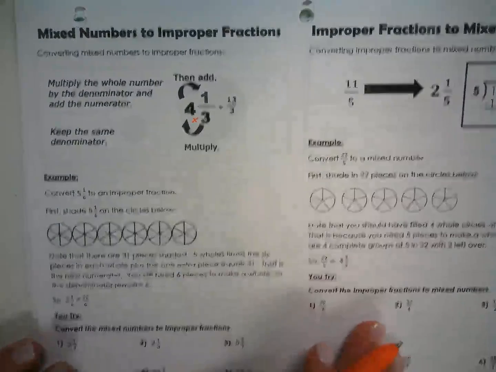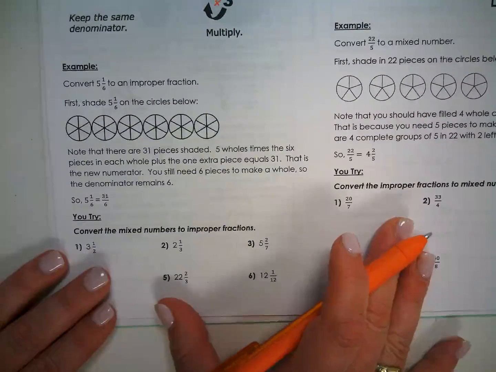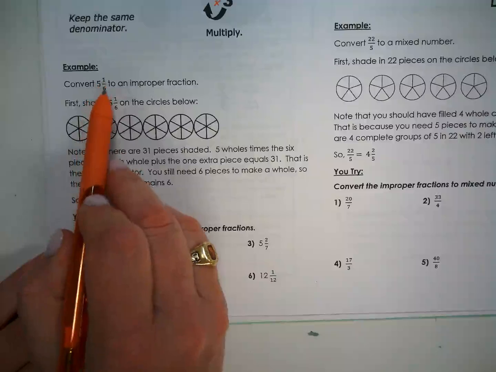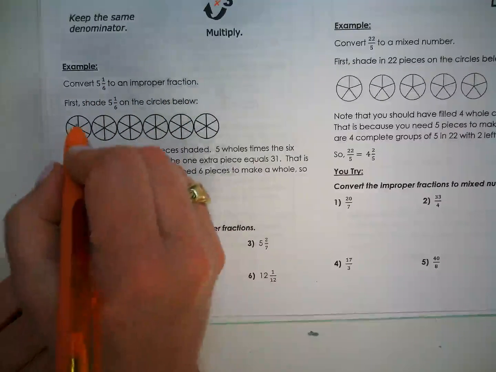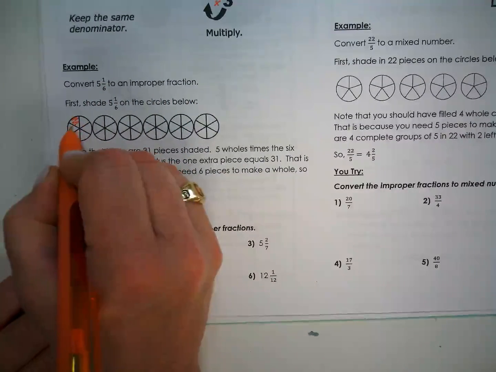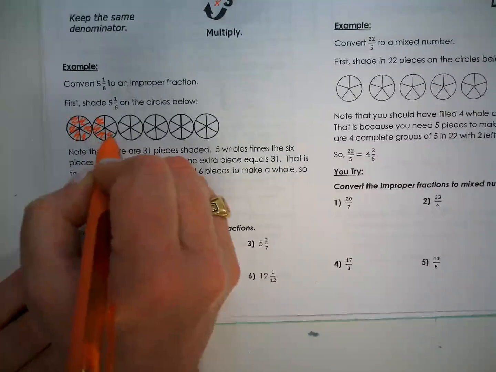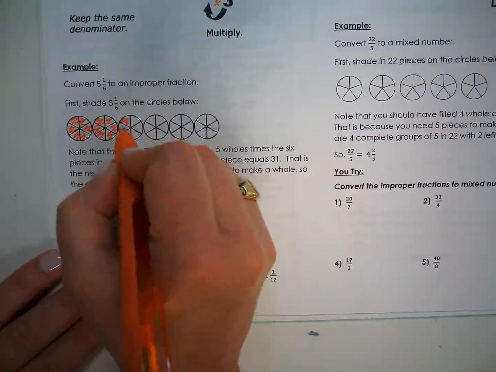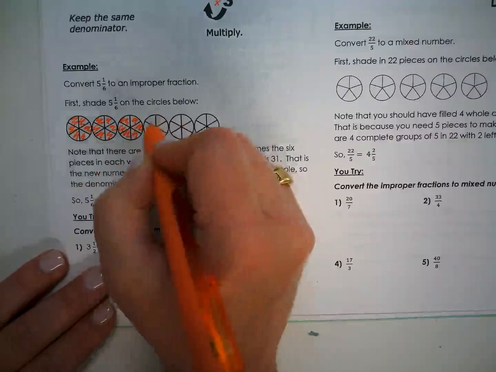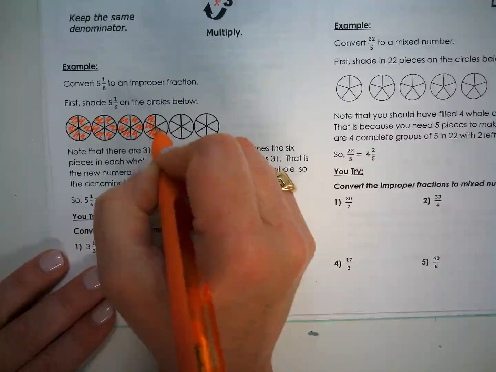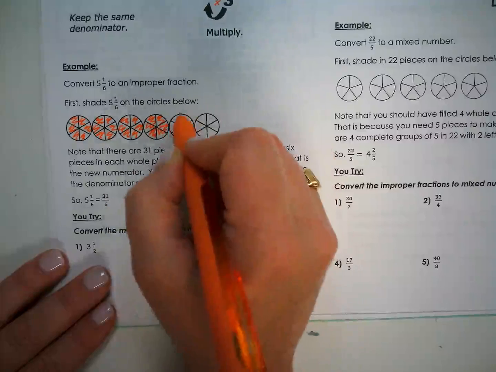Let me show you this using a picture. So here we were converting 5 and 1/6 into an improper fraction. Well, if you look, those 5 wholes, each having 6 pieces. I'm just going to shade them in really fast. That's 3 wholes I'm finishing up, and a 4th one, a 4th whole pie, whole pizza, whole whatever you want to look at it.